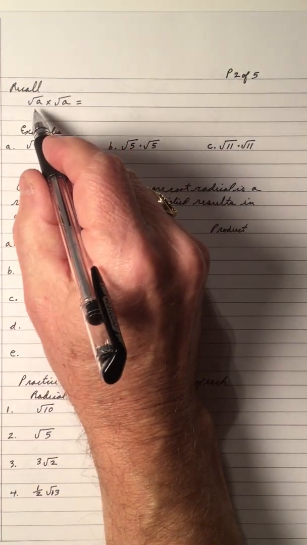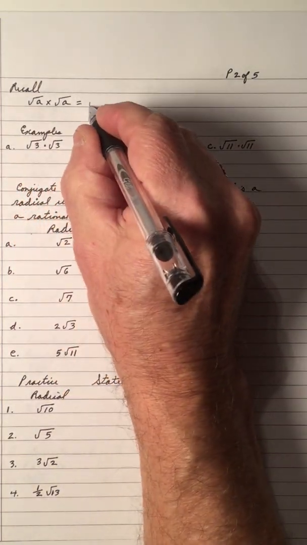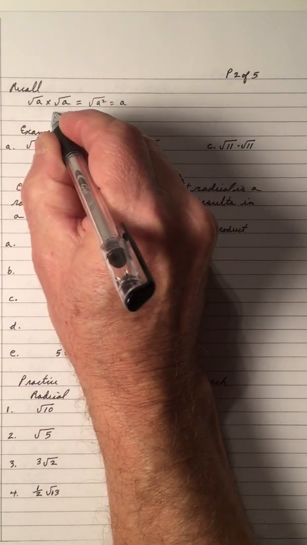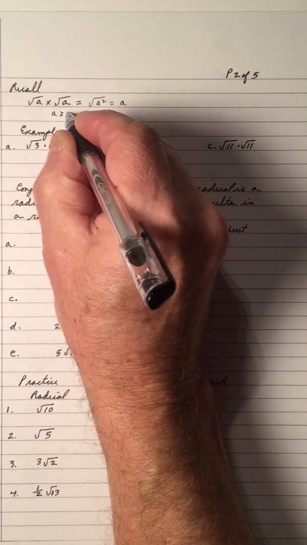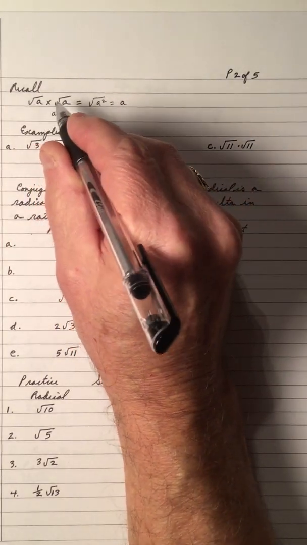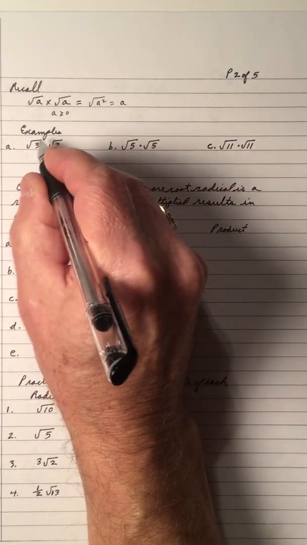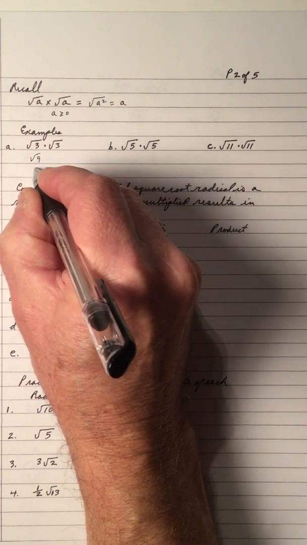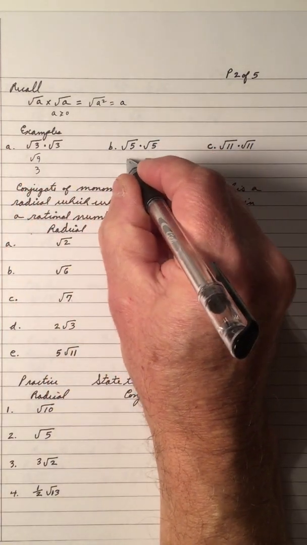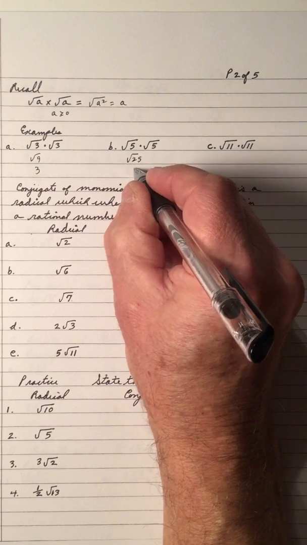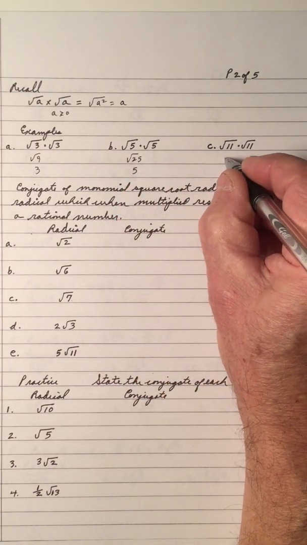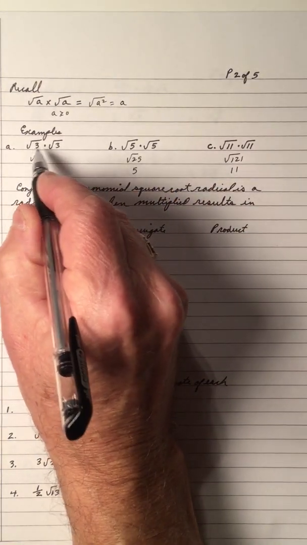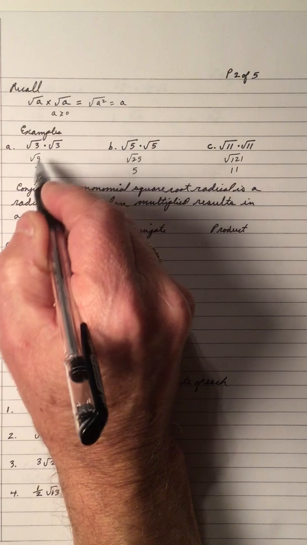Recall: root a times root a is the root of a squared, which is a, and we're assuming that a is greater than or equal to 0. So root a times root a is a. Example: root 3 times root 3 is the root of 9, which is 3. Root 5 times root 5 is the root of 25, which is 5. Root 11 times root 11 is the root of 121, which is 11. So any square root multiplied by itself is that number.